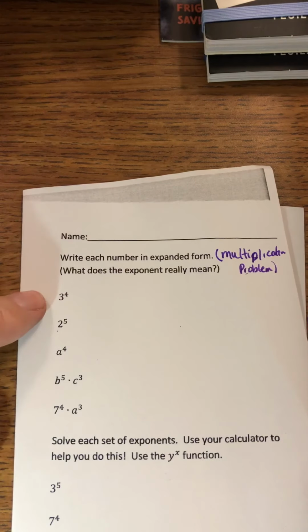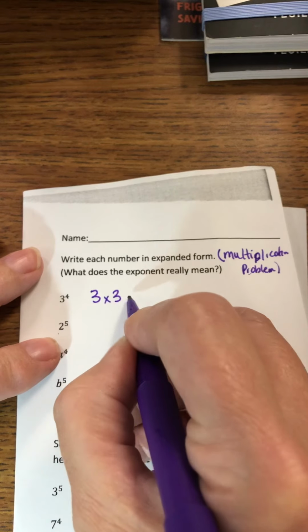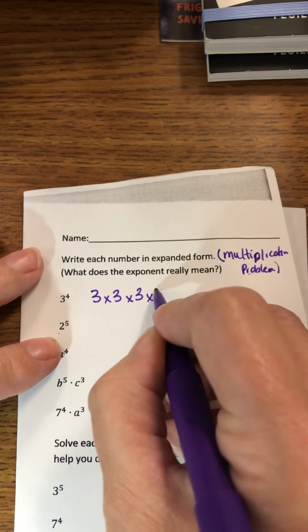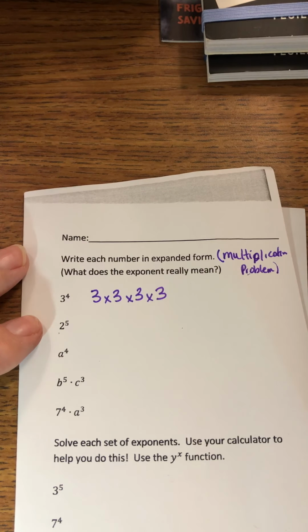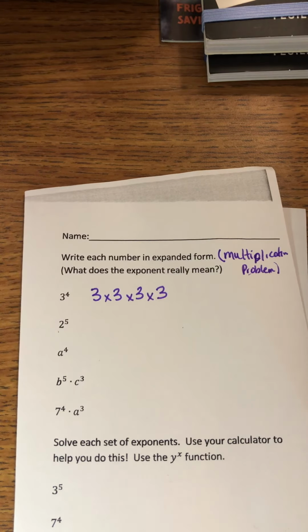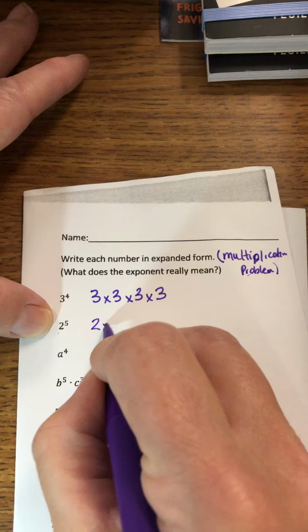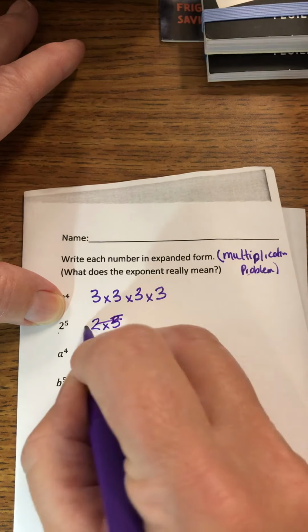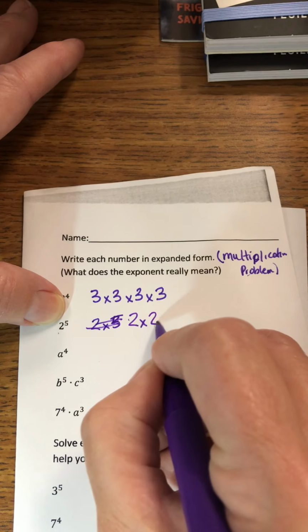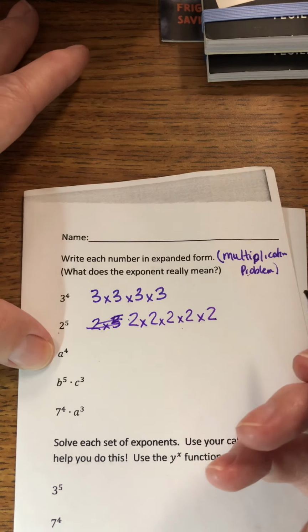So here you have 3 to the 4th power. So that's going to be 3 times 3 times 3 times 3. Okay, so let's look at the next one. Again, expanded form. We're writing it out so we can work it out as a multiplication problem. So your base is 2, and you're going to use it 5 times. So 2 times 2 times 2 times 2 times 2.